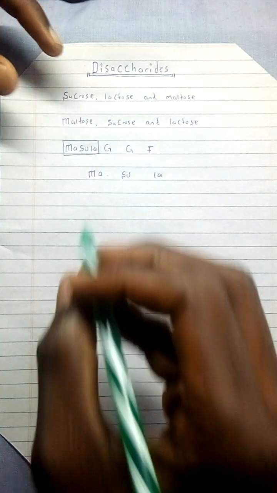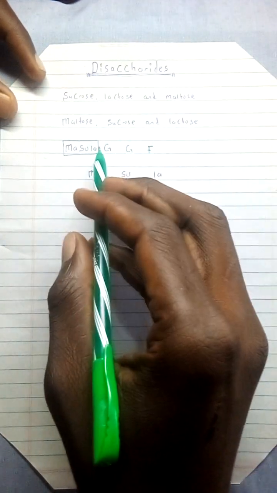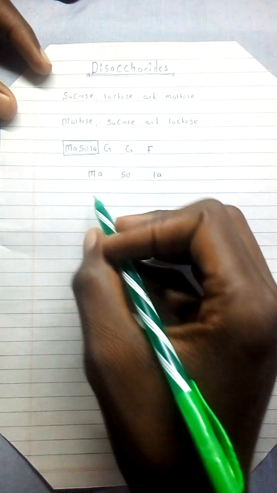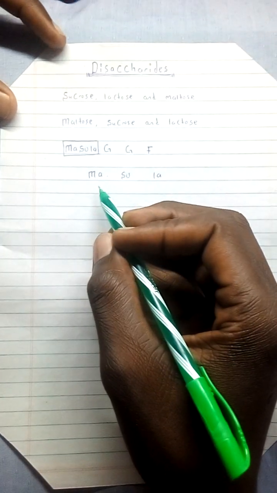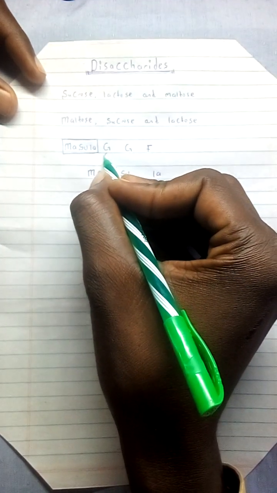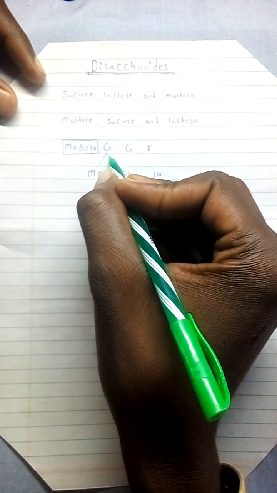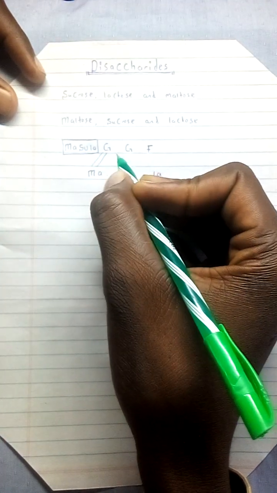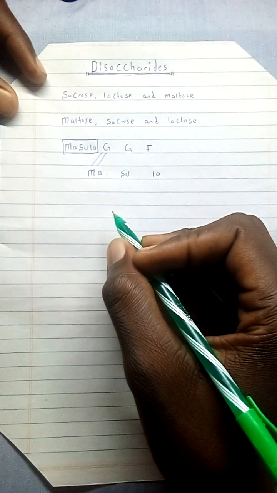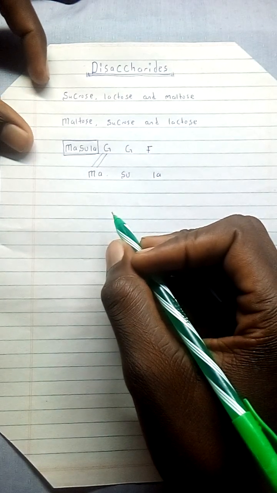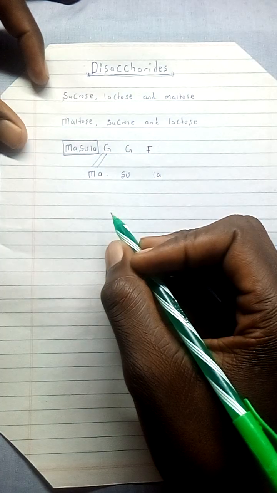Now these are single sugar units, and these are two sugar units. For example, how is maltose formed? Well, for maltose, you simply get two glucose units, and these are alpha glucose.